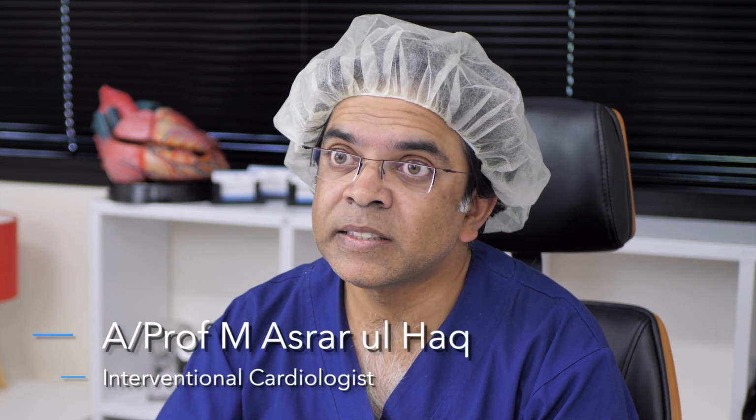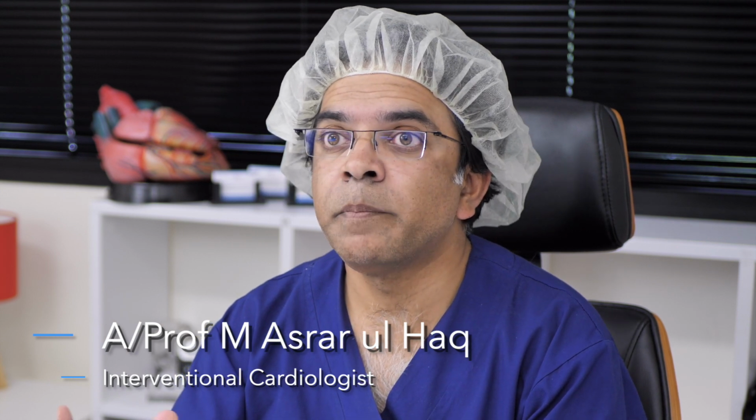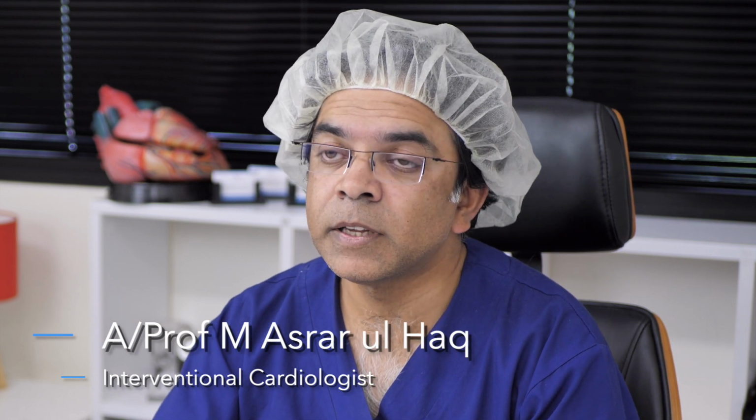With experience, we know that if the stent is well apposed to the wall of the artery, and it is stretched to its maximum potential, and there is no waste inside the stent, it gives better results in the long term. Using this technology, we can check the stent after putting it in and make sure that we have the best possible result for every single patient.